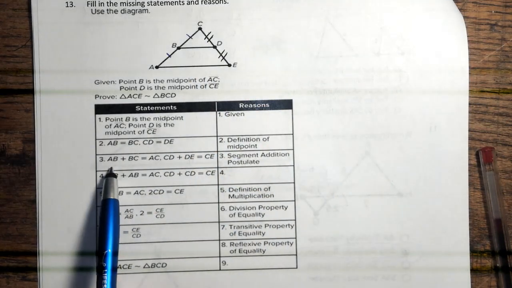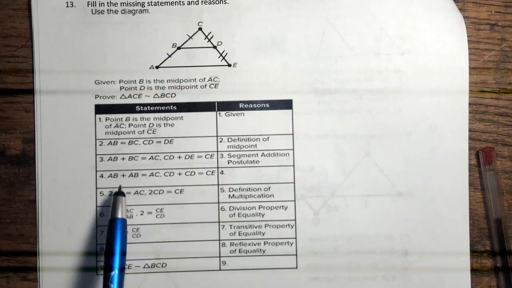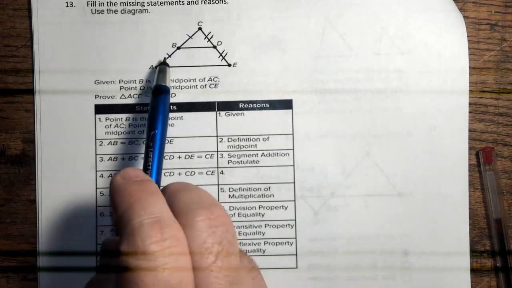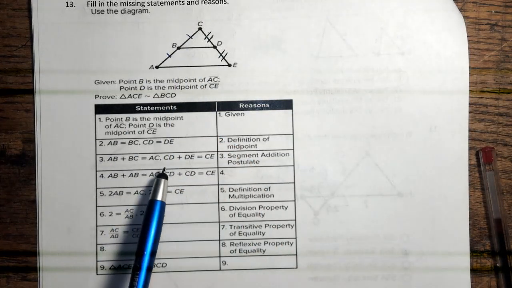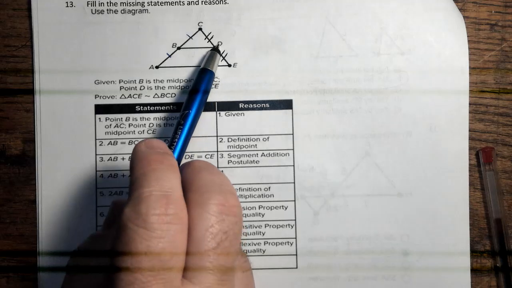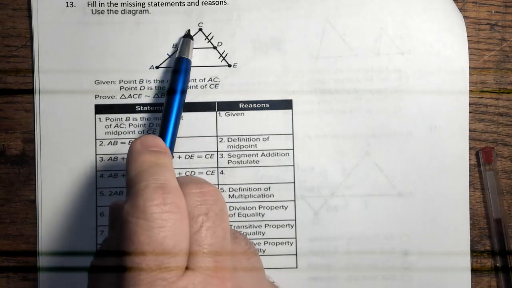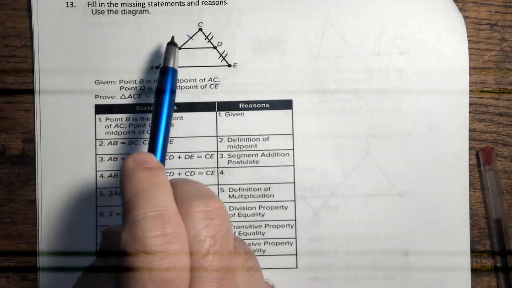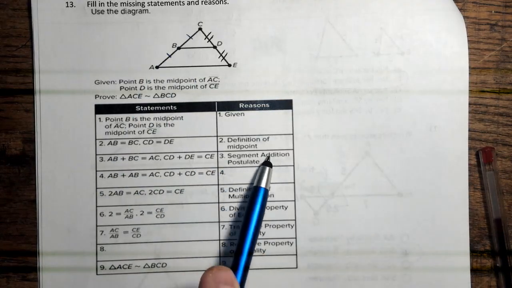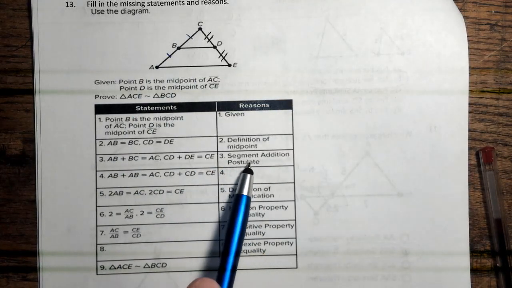All right, statement 3: AB plus BC equals AC, and CD plus DE equals CE. We're adding line segments. That's segment addition.